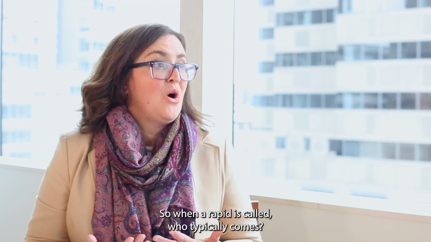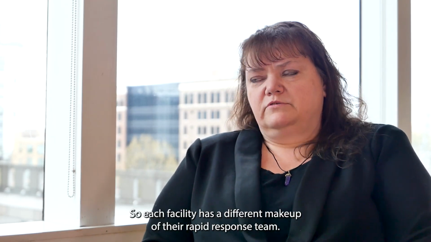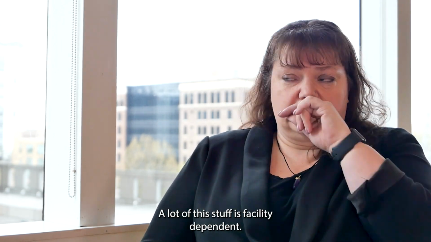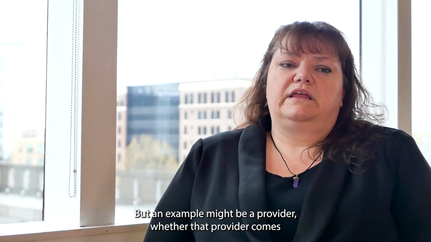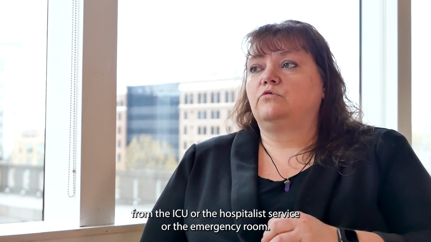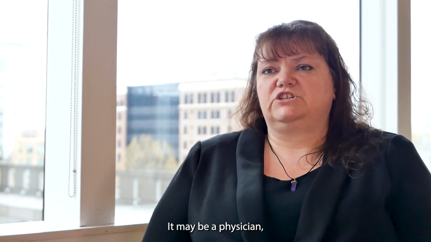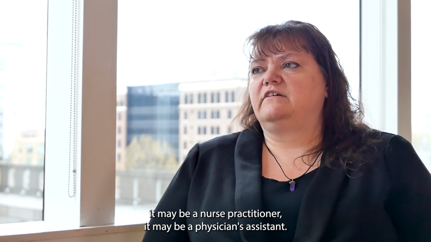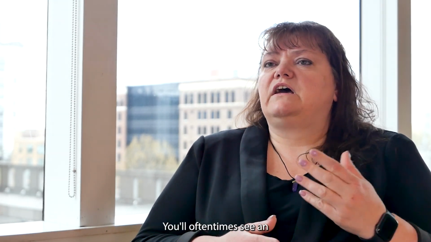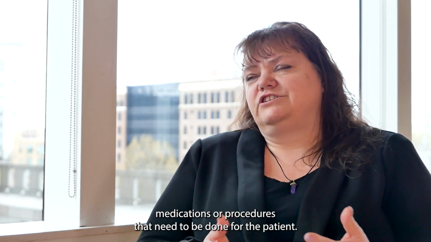So when a rapid is called, who typically comes? So each facility has a different makeup of their rapid response team. A lot of this stuff is facility dependent, but an example might be a provider, whether that provider comes from the ICU or the hospitalist service or the emergency room. It may be a physician, it may be a nurse practitioner, it may be a physician's assistant. You'll oftentimes see an ICU or an ER nurse also respond in case there are advanced medications or procedures that need to be done for the patient.